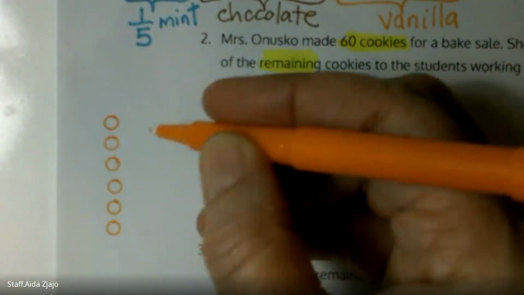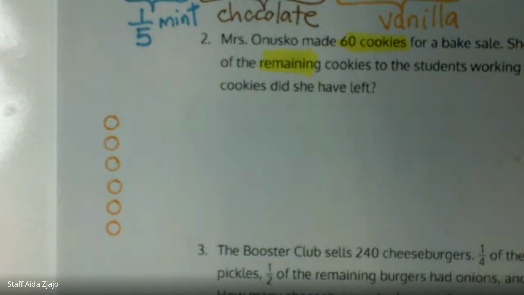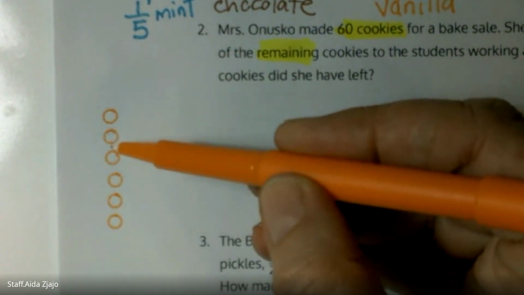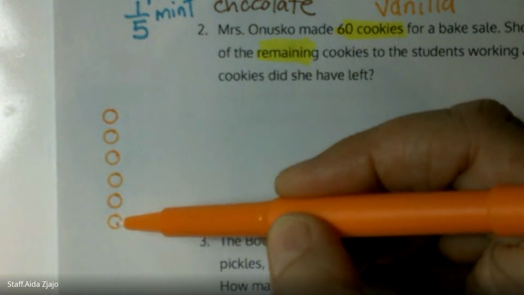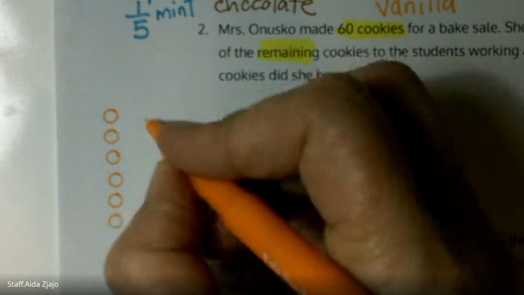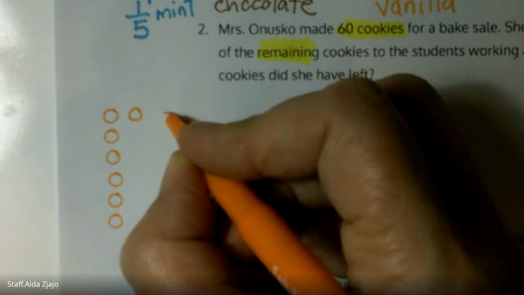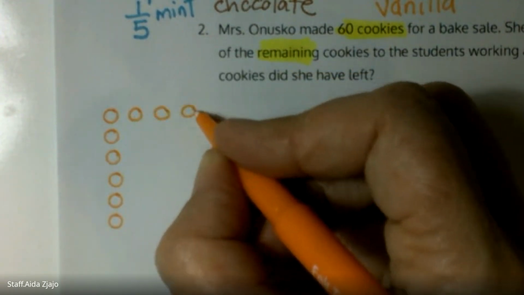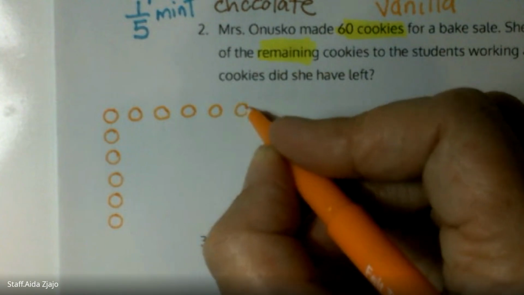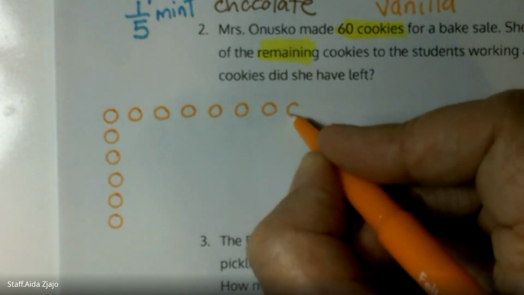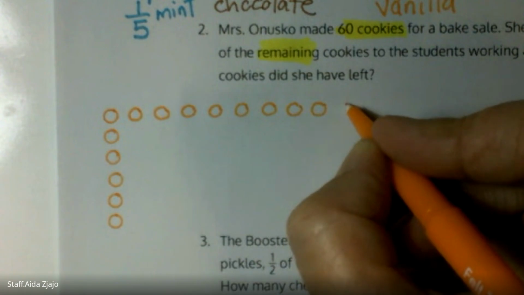So I'm going to do this. I will have 6 rows of 10: 1, 2, 3, 4, 5, 6 rows, and 1, 2, 3, 4, 5, 6, 7, 8, 9, 10.